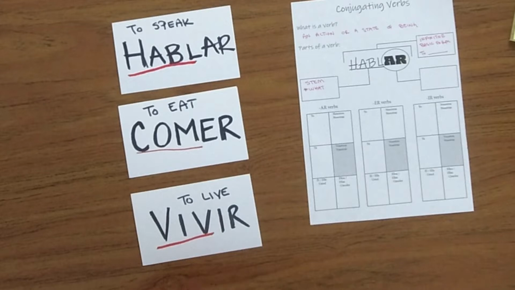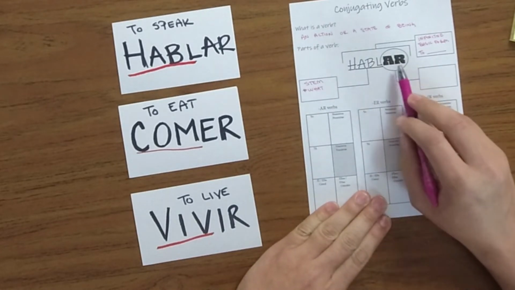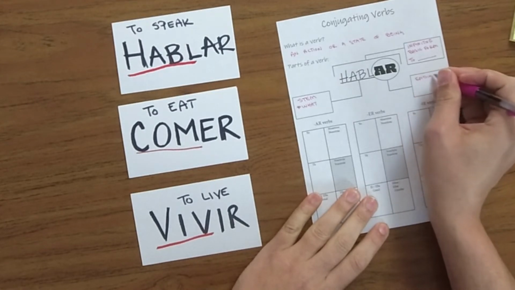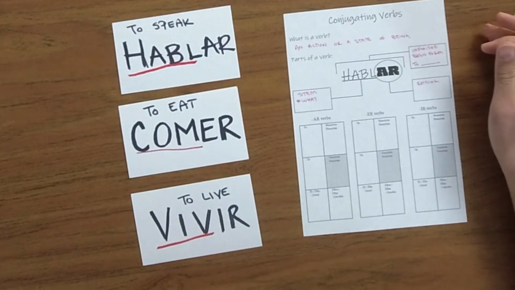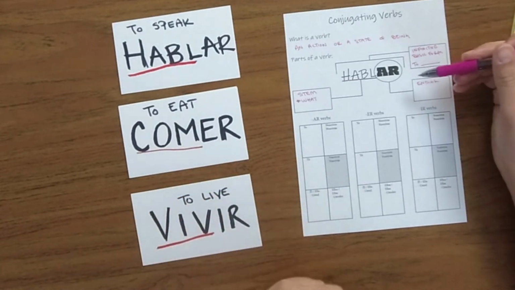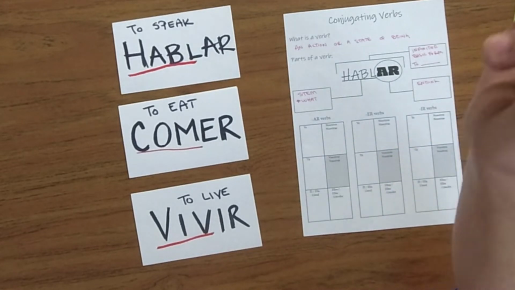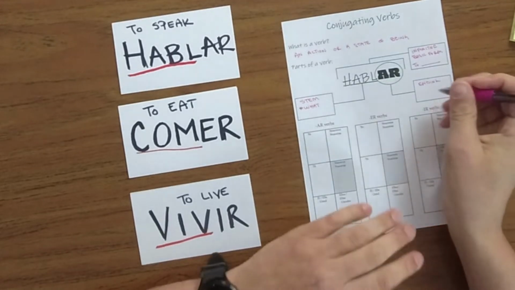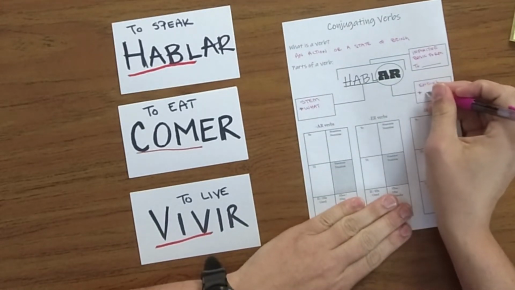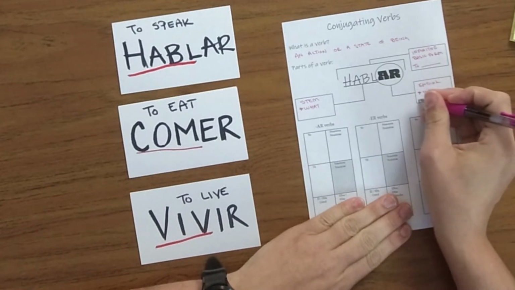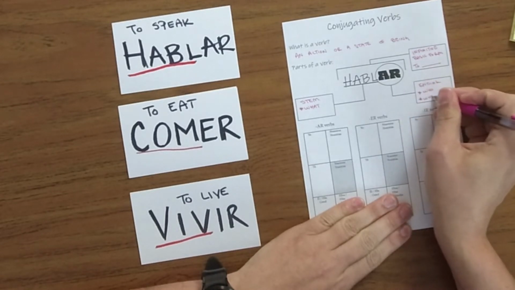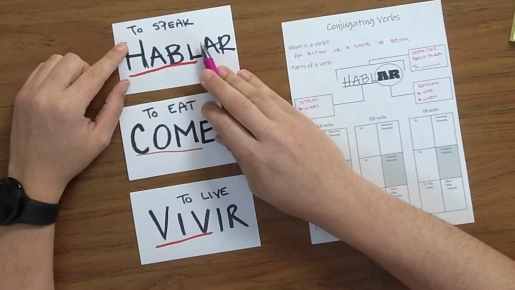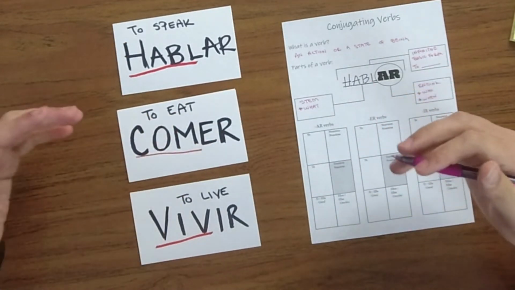Now, the other part of the verb, this ending, the AR, ER, and IR, is called the ending, which makes sense because it comes at the end of the verb. This has a crucial piece of information. This actually has two pieces of information that we can change here. So this is the who and when. Because when we have a verb, something like to speak, a verb by itself isn't doing anything.